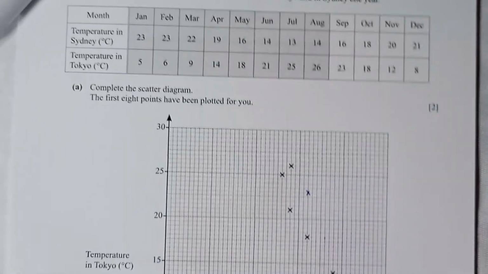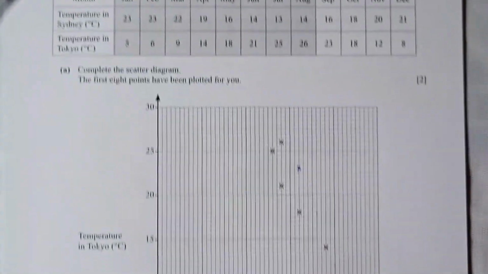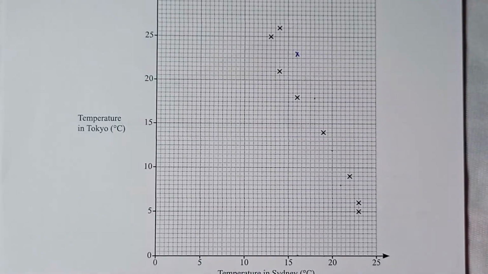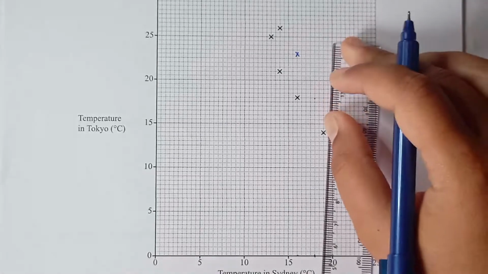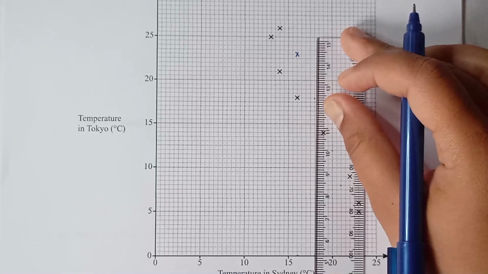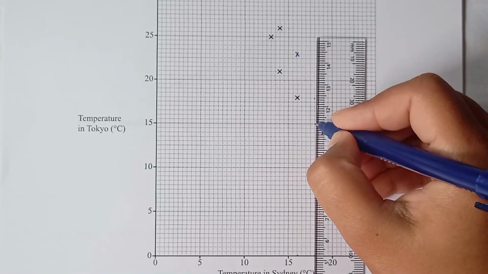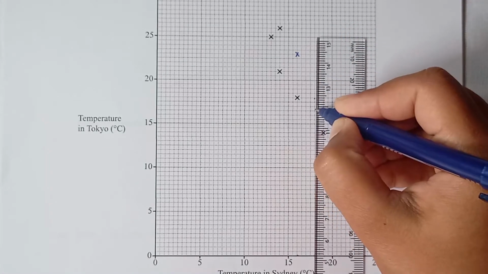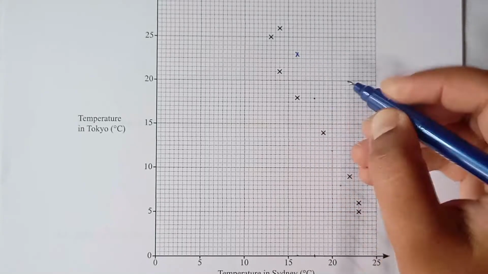Okay, now in October, 18 and 18. So we have 18 over here, and the next 18 would be, as we can see, we have a 15, and then 2 blocks would be 16, then 2 blocks is 17, and 2 blocks is 18. So this is 18.